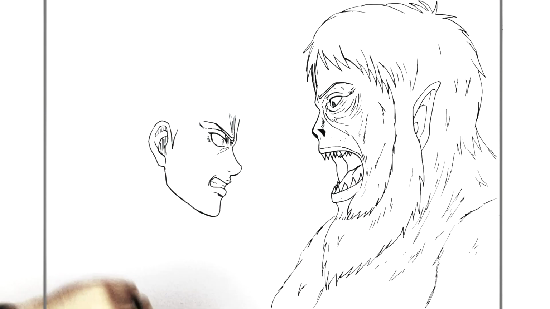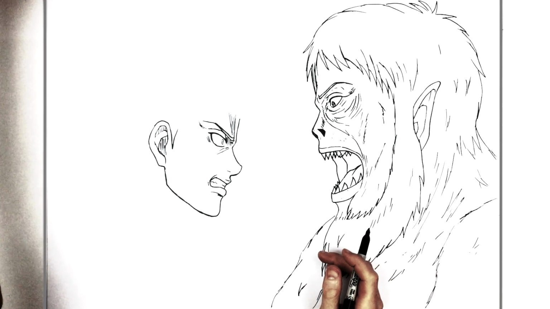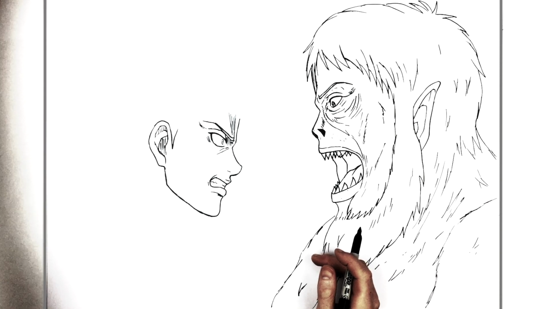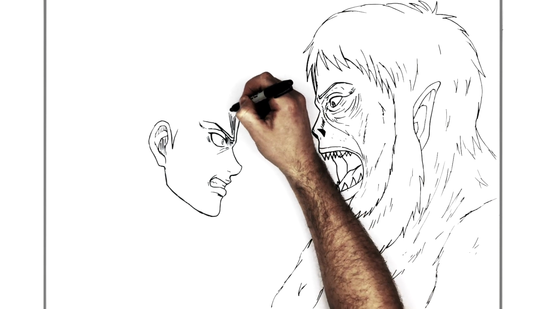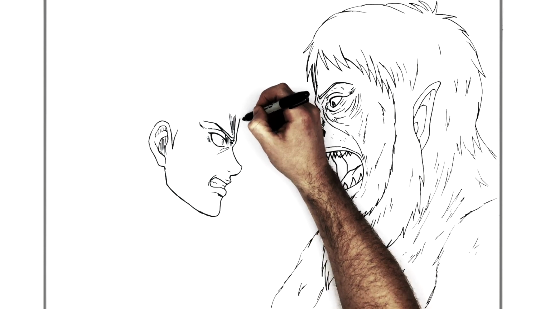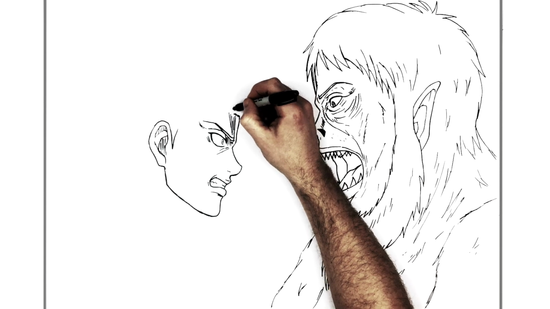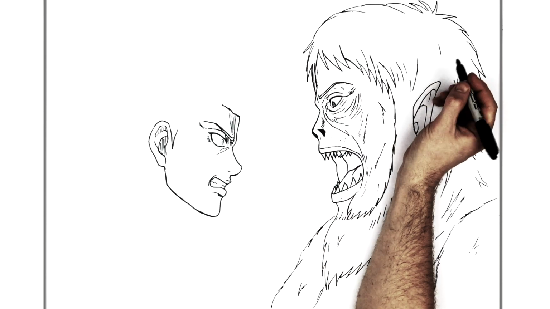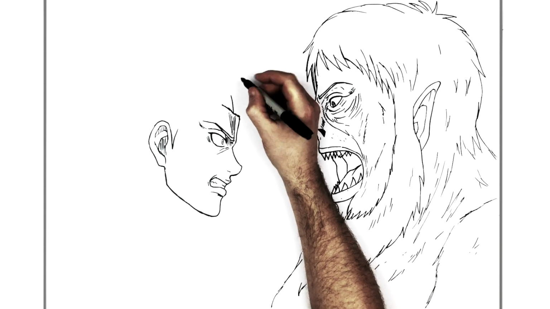Right, so Levi's hair. Levi has pretty particular hair for an anime character, so take your time. So his hairline, right? We'll go back up over here, and he's got a sort of spiky hairline here. Like that, right? And then we've got his fringe that comes out like so.